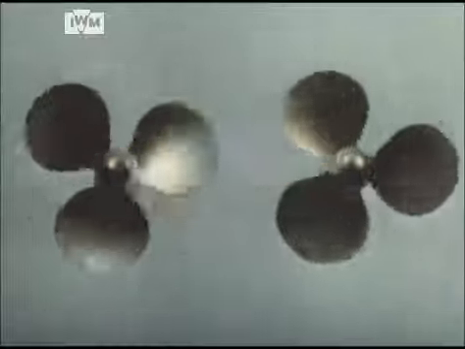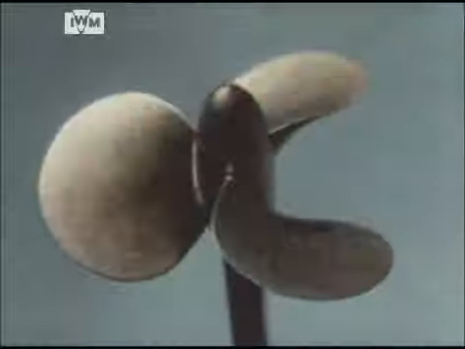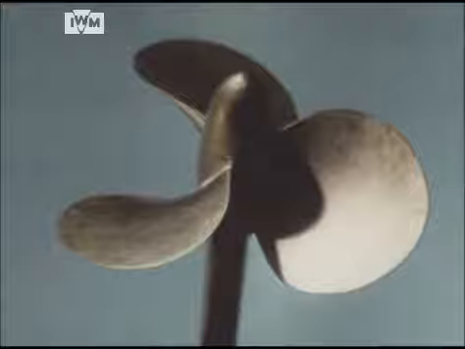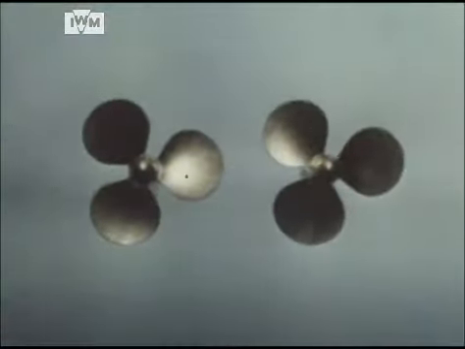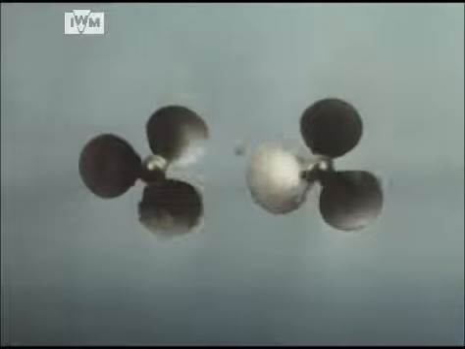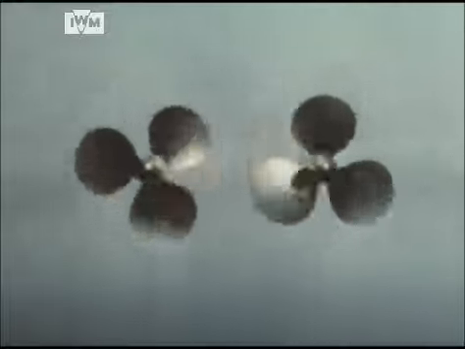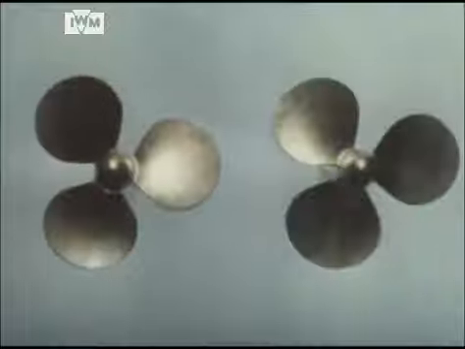Larger ships fitted with 2 or 4 propellers have the port propellers left-handed and the starboard propellers right-handed. Consequently, they can be turned short round with ease in either direction.